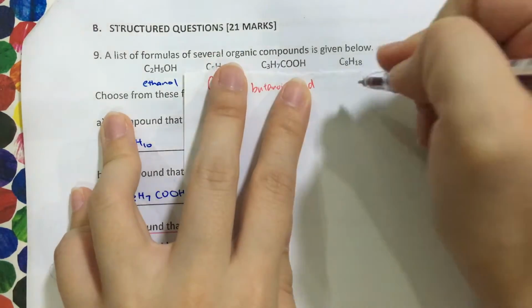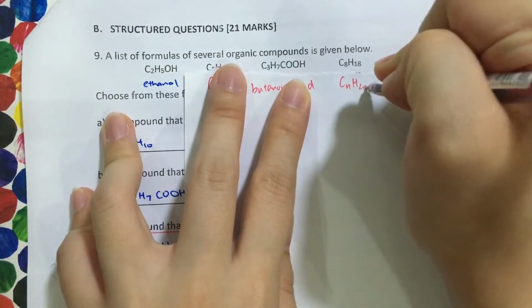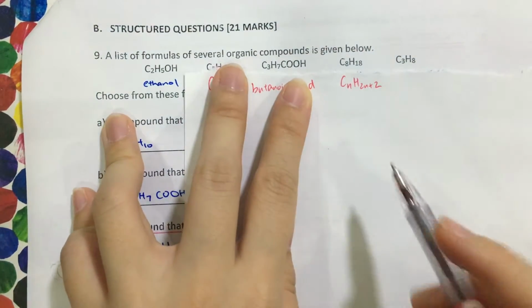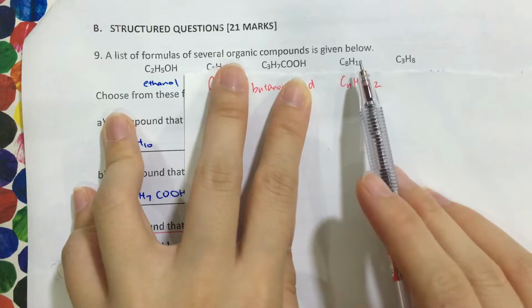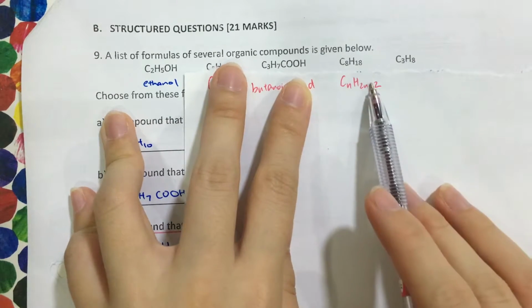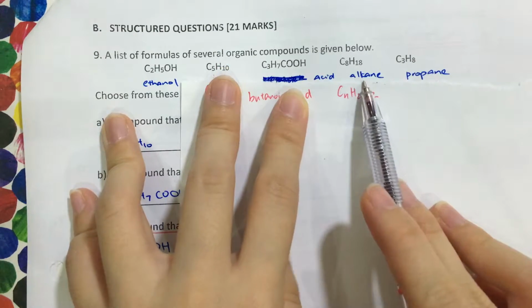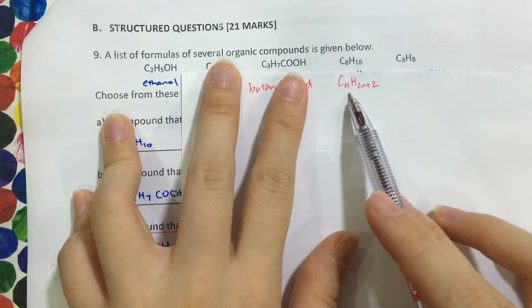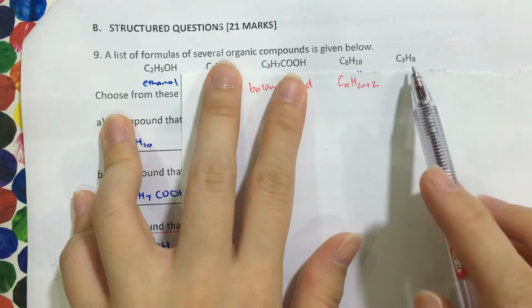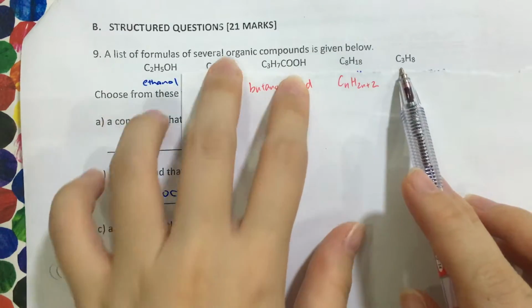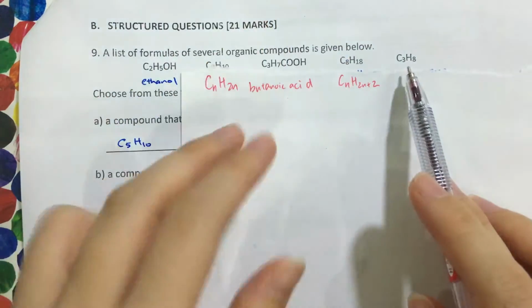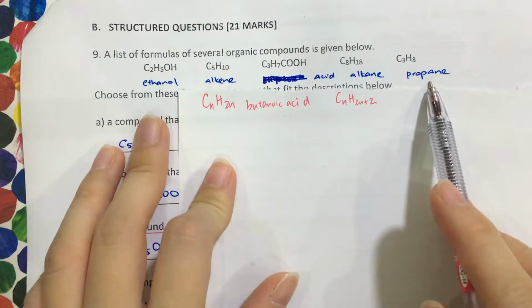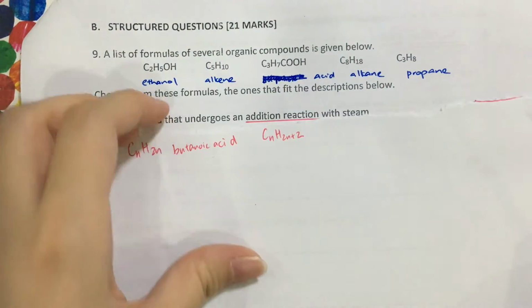Next one here, C8H18. This follows the formula CnH2n plus 2. Because of this, this is an alkane. You don't have to know the name as well, which is why it's written there as alkane. Here, this C3H8 also follows this formula. And this is the third member: methane, ethane, propane. So you can write down the name propane.